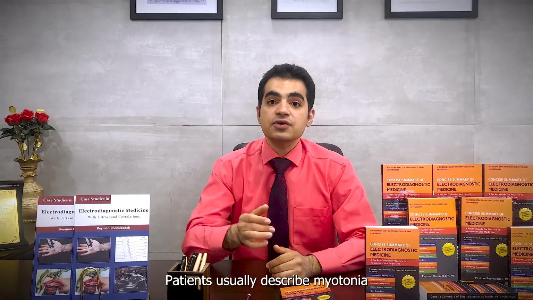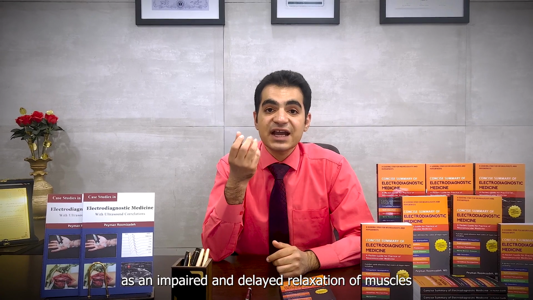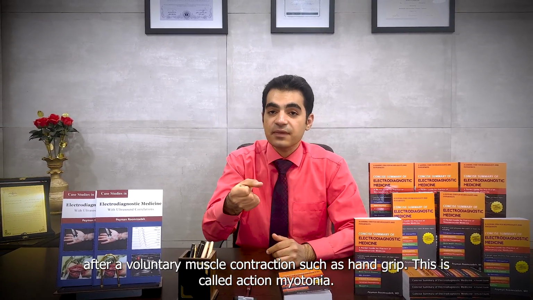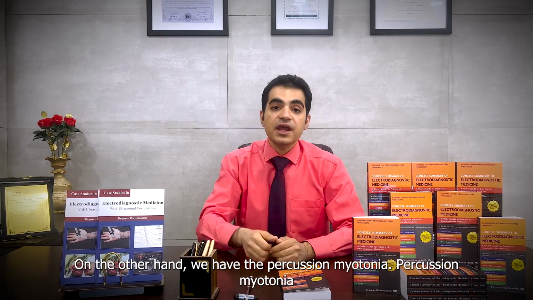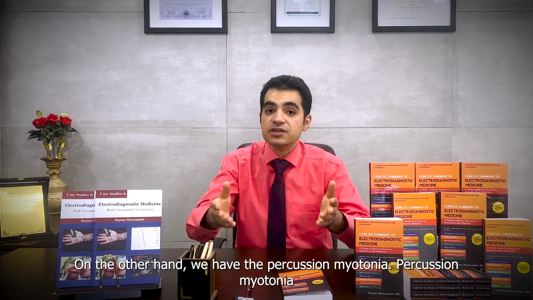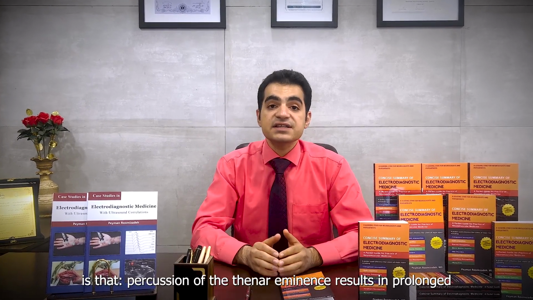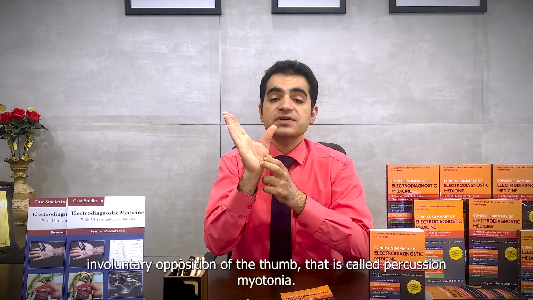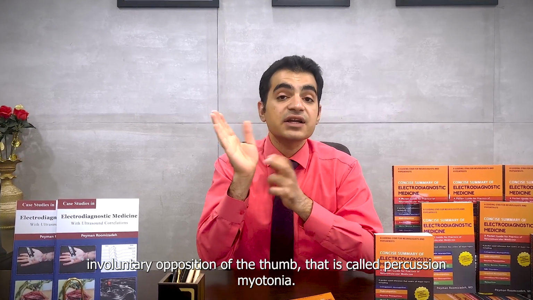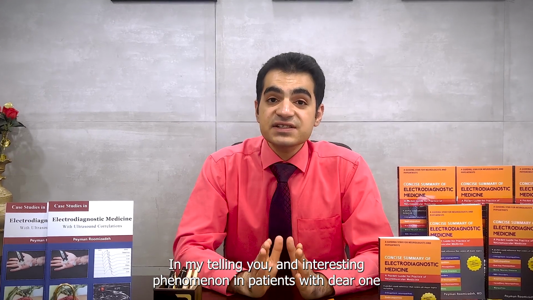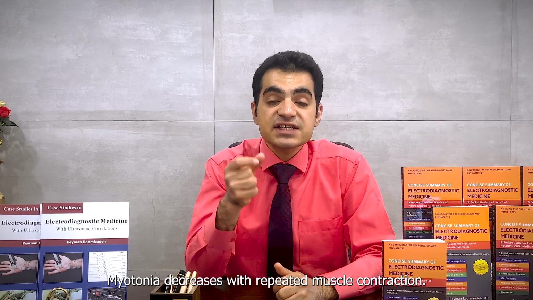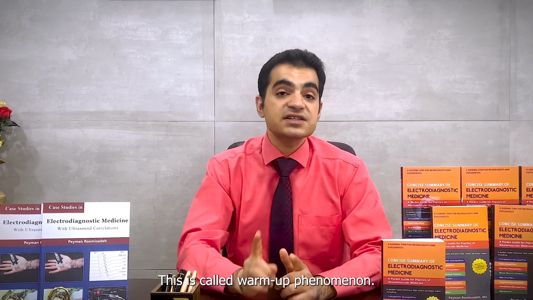Patients usually describe myotonia as an impaired and delayed relaxation of muscles after a voluntary muscle contraction, such as hand grip. This is called action myotonia. On the other hand, you have percussion myotonia. Percussion of the thenar eminence results in prolonged involuntary opposition of the thumb, which is called percussion myotonia. An interesting phenomenon in patients with DM1 is that myotonia usually decreases with repetitive muscle contractions. This is called warm-up phenomenon.